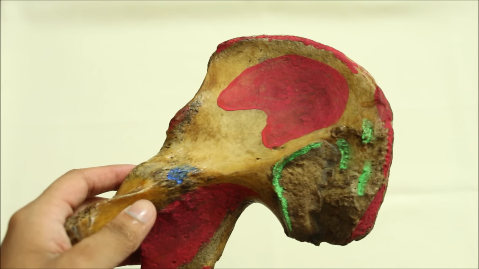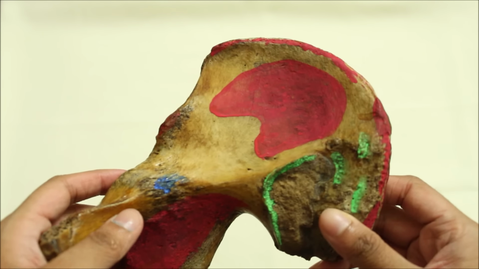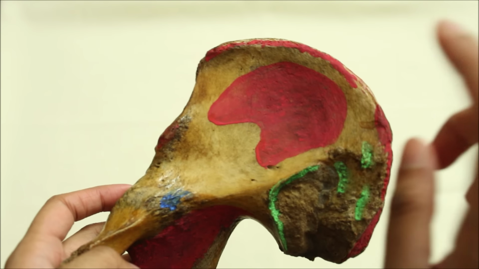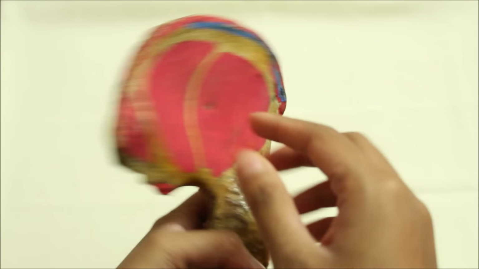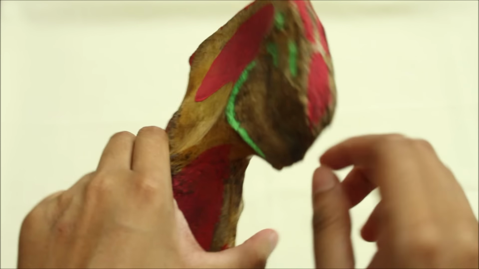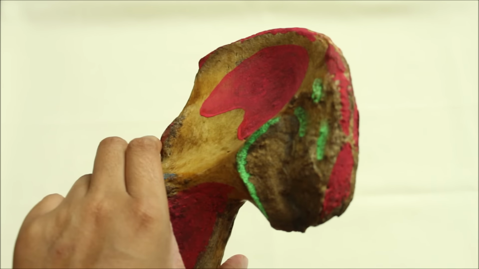Now let's learn about the attachments on the ilium. Before I start with that, please note that the red color symbolizes the origin of muscles, the blue color represents the insertion of muscles, and the green color represents the attachments of ligaments.